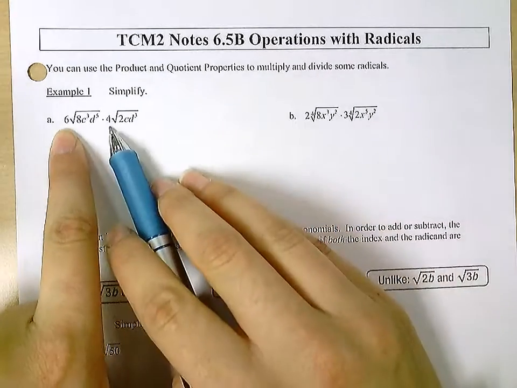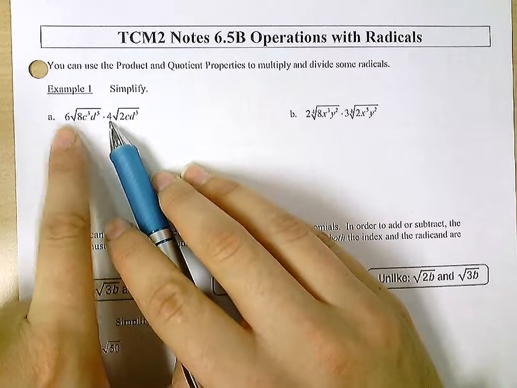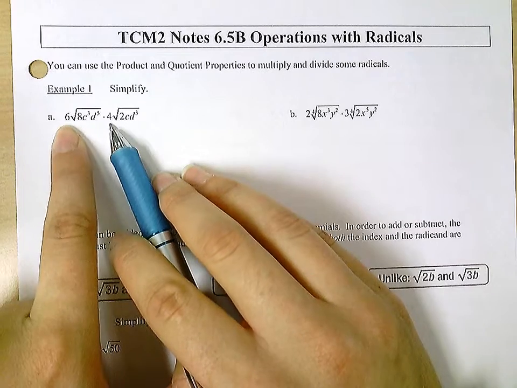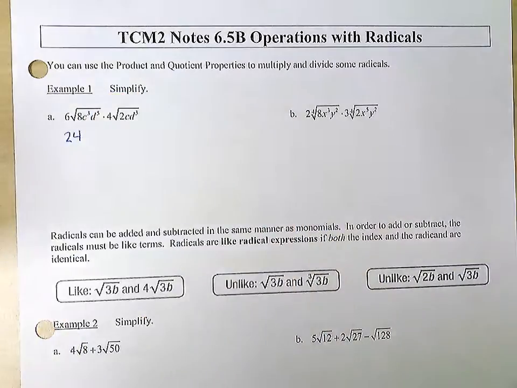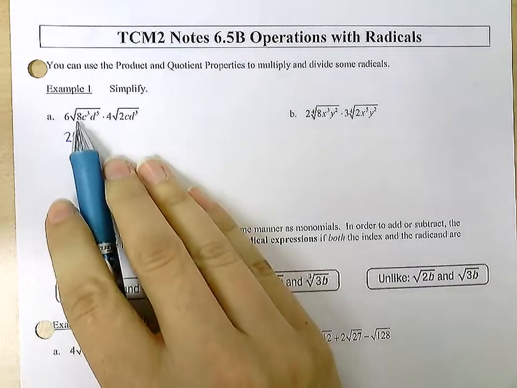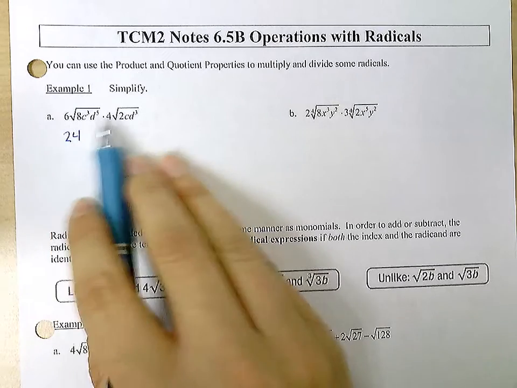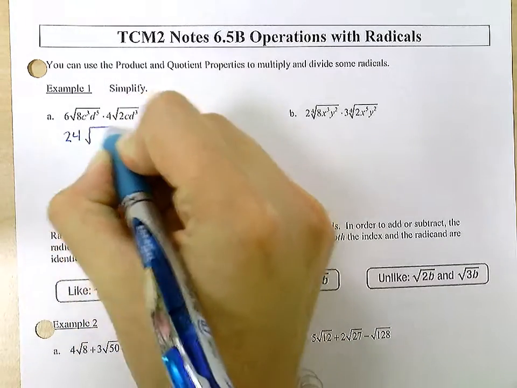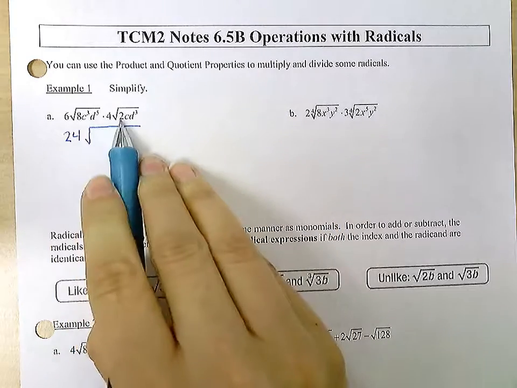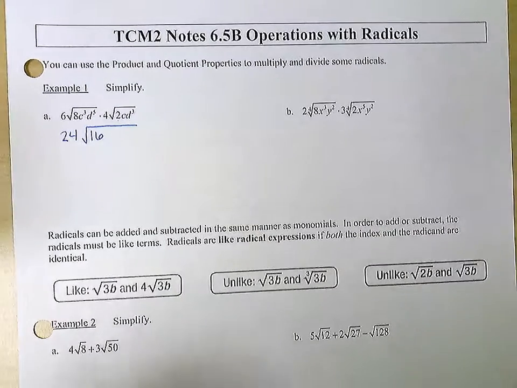If I have a number or constant on the outside of the radical, you can just multiply those together. So I have 6 times 4. That's 24. And then whatever's on the inside of your radical, in that radicand, we can also multiply those together. So we have the square root of 8 times 2 is 16.